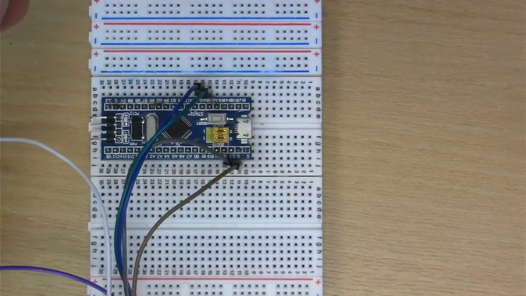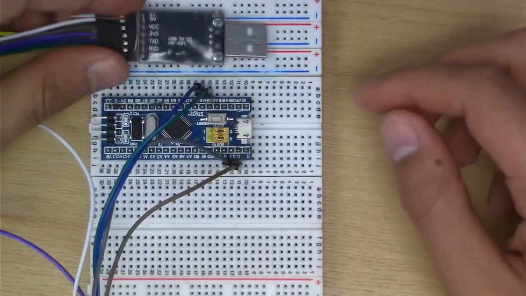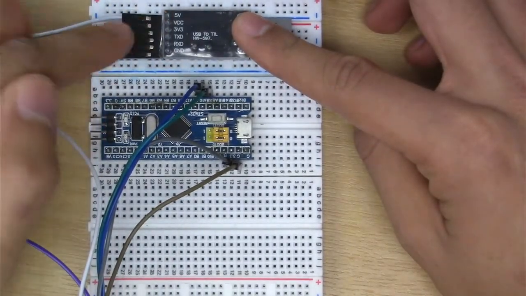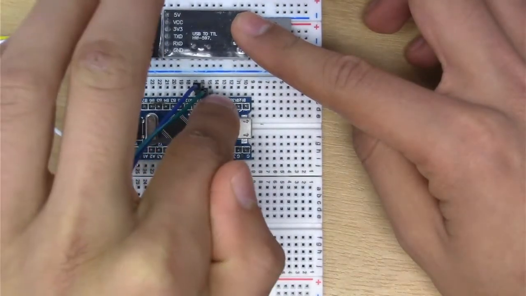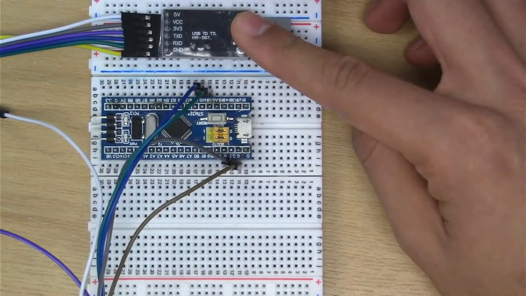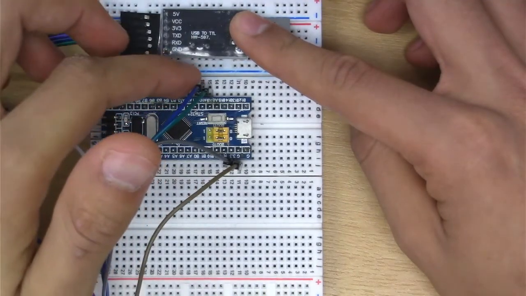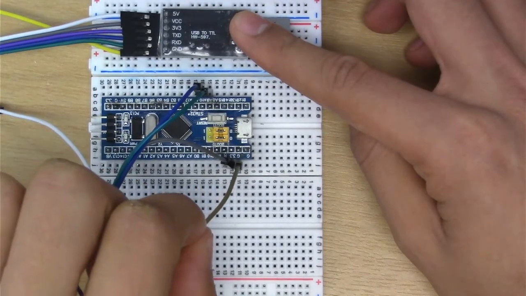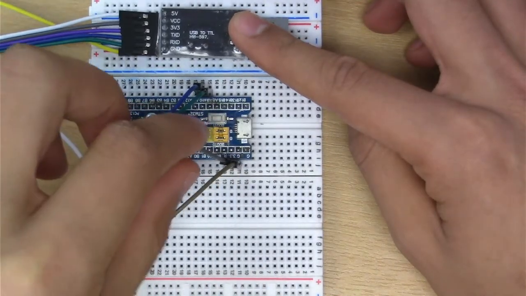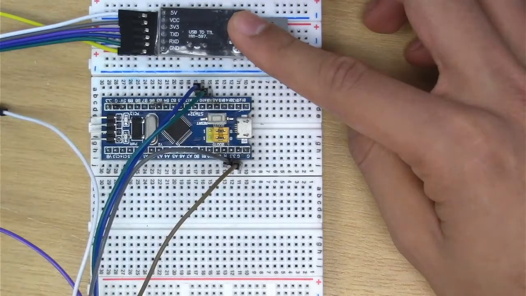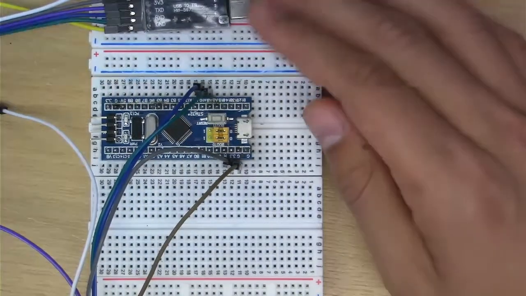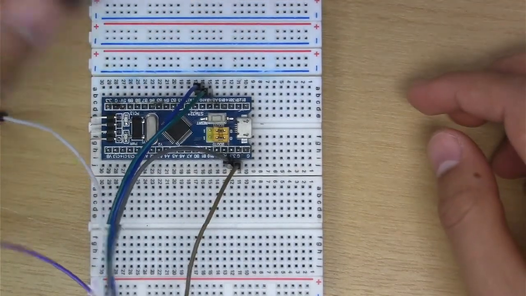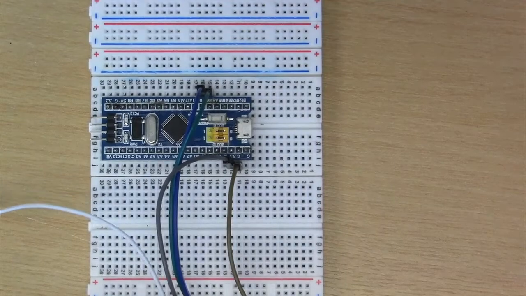You're putting the green wire, which is the RxD, on pin A9, the blue wire, which is the TxD from the TTL, to A10, have the brown wire, which is ground, and the gray wire, which is VCC, to 3.3 volts on the STM. And now we're going to connect the USB to TTL device to our computer and go ahead and install the bootloader onto our STM.